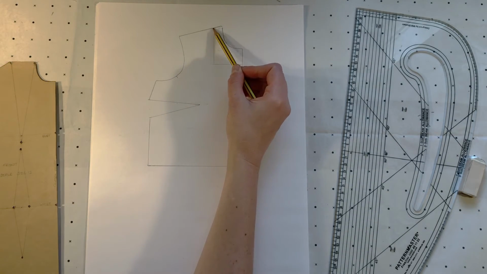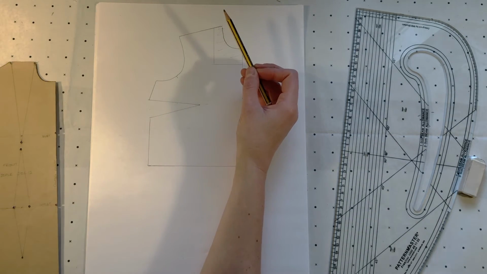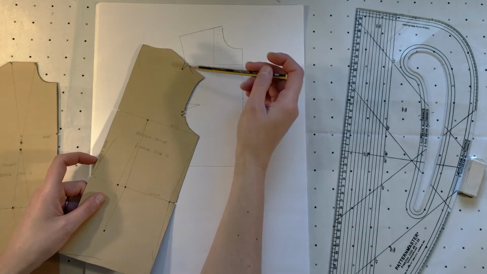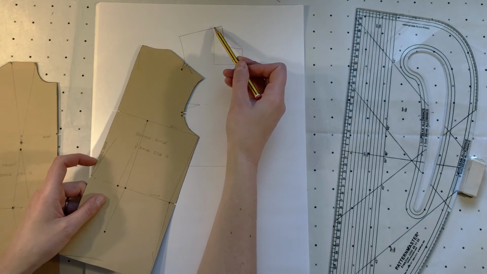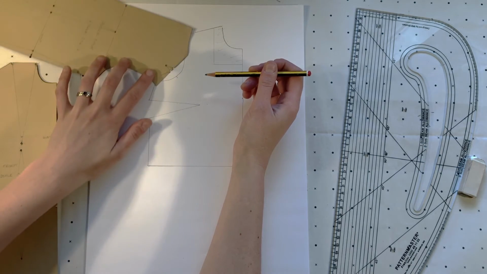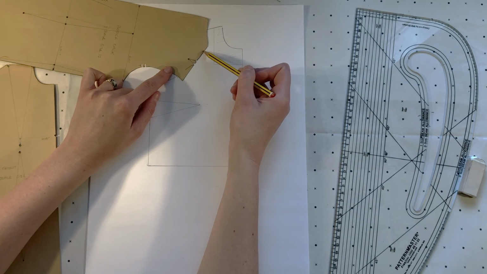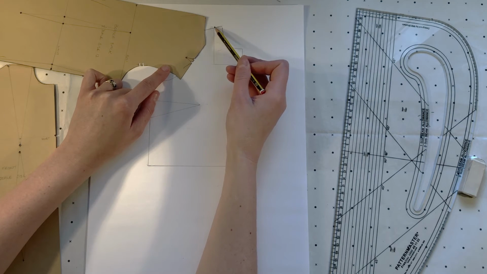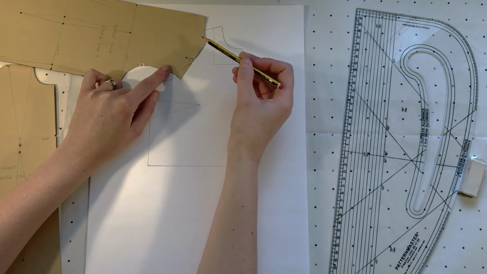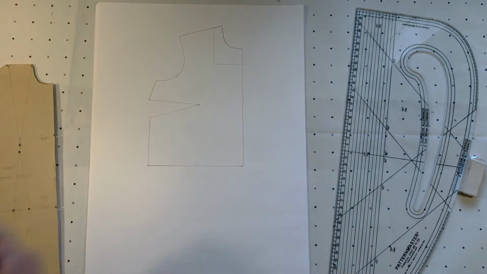Because we've shortened this shoulder, we need to also consider the shoulder on the back pattern piece, and we'll be shortening that by the same amount. So from the neck point here, we would want to shorten the back shoulder by whatever that distance here has been.